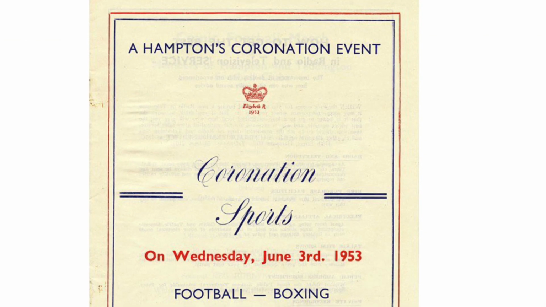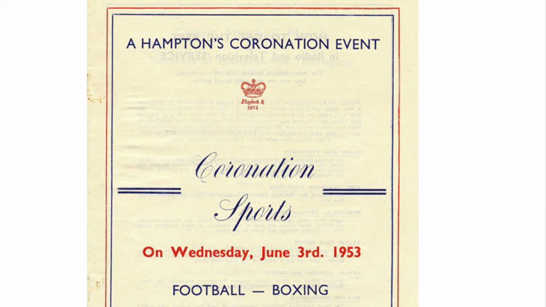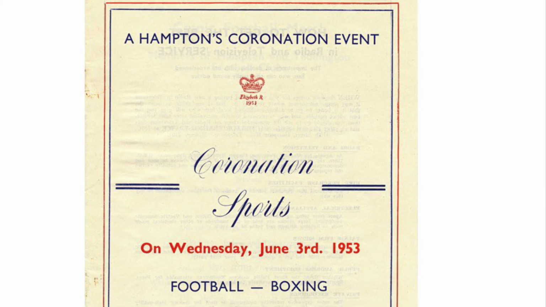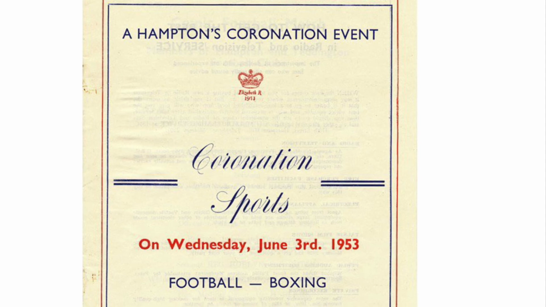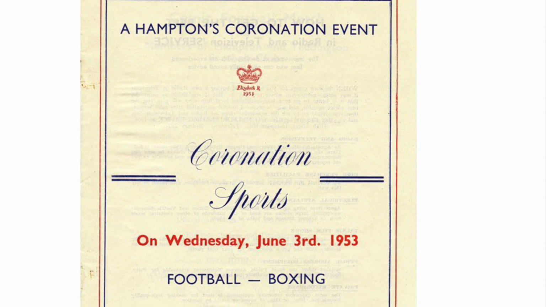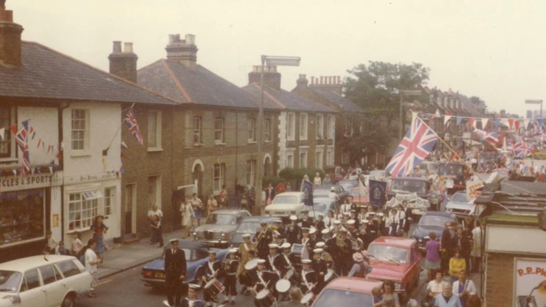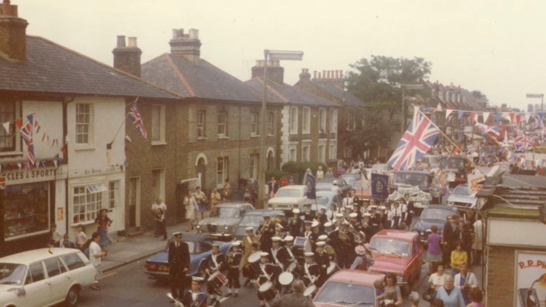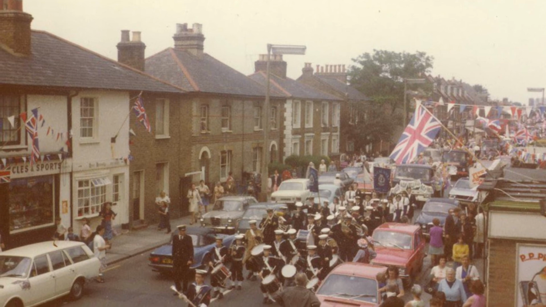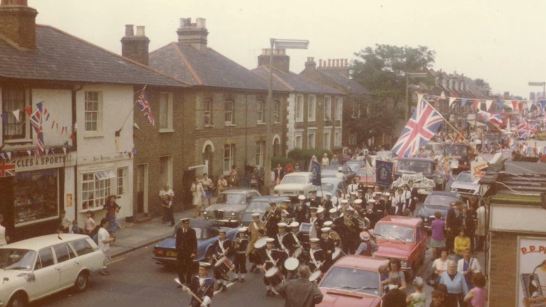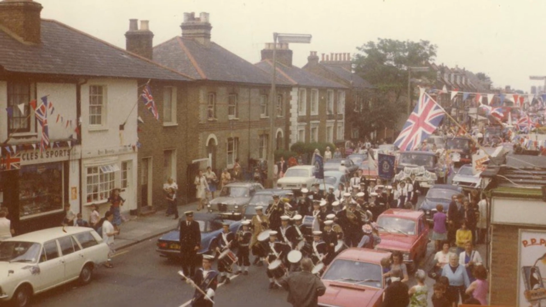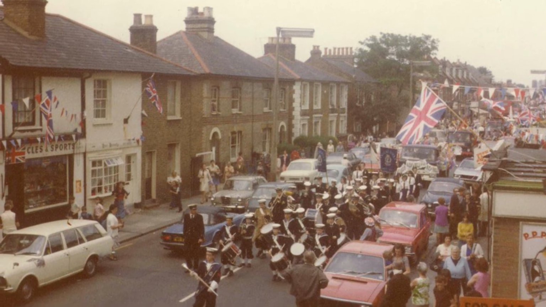Our next coronation is that of the present Queen in 1953. Here we see a programme for one of the coronation sports events, football and boxing, which was also held in Bushy Park. And then to bring us more into living memory, this next view shows part of the parade along the High Street for the 1977 Silver Jubilee near Bert's Cycle Shop on the left-hand side, which you can possibly just see there.